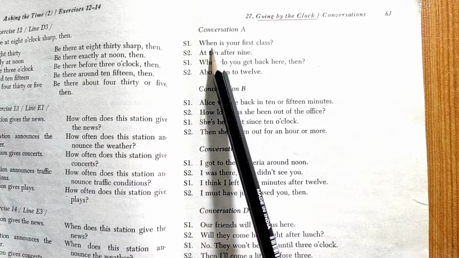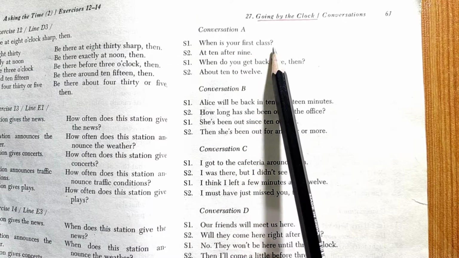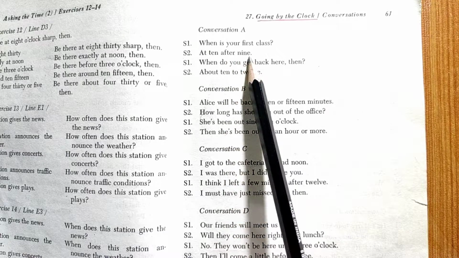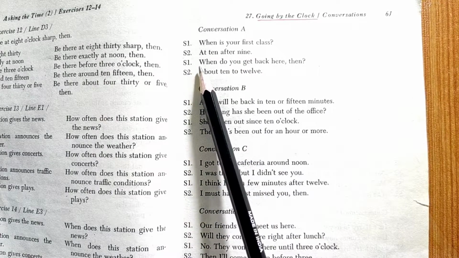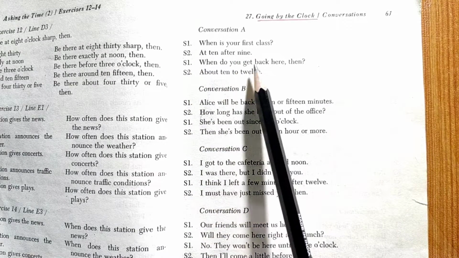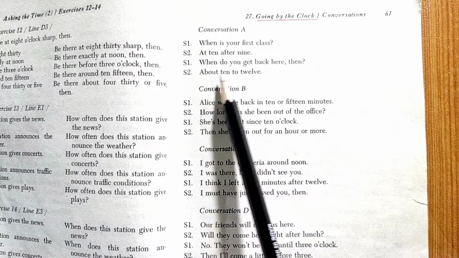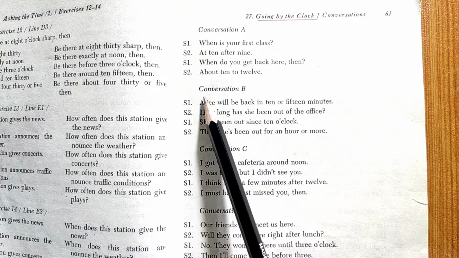First person: When is your first class? Second person: At 10 after 9. First person: When do you get back here? Second person: About 10 to 12.